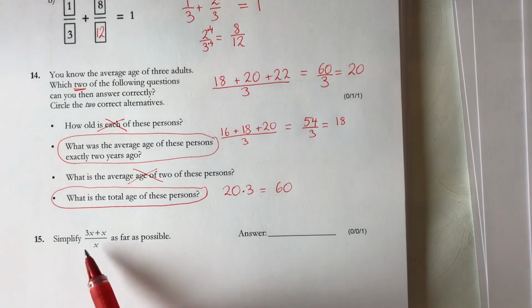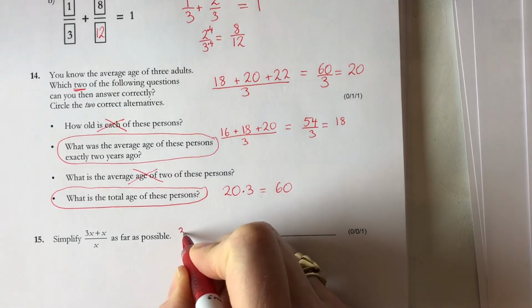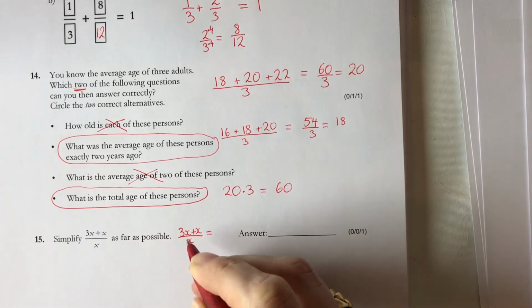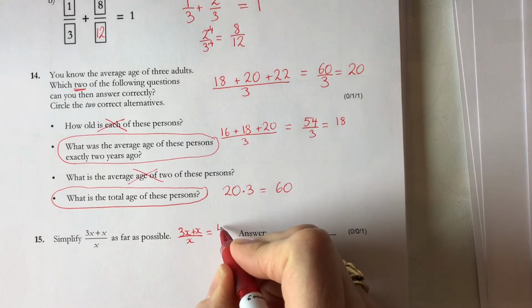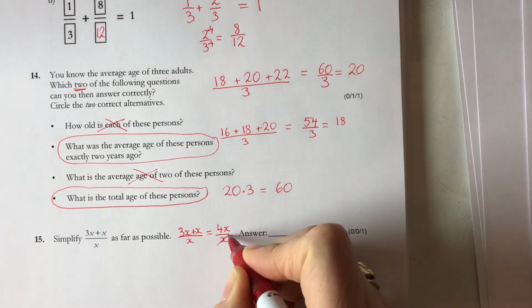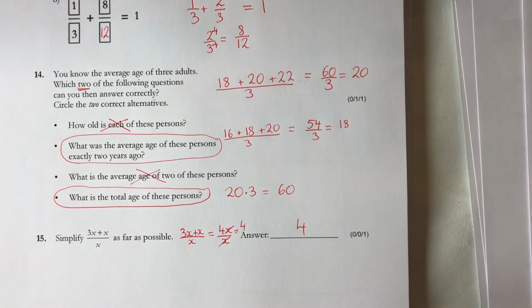Question 15. Simplify this expression as far as possible. Well, we would have 3x plus x divided by x. 3x plus x is 4x, all divided by x. x divided by x cancels, so we get the answer 4. That's one way of doing it.